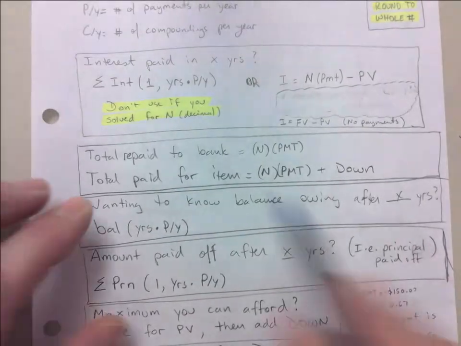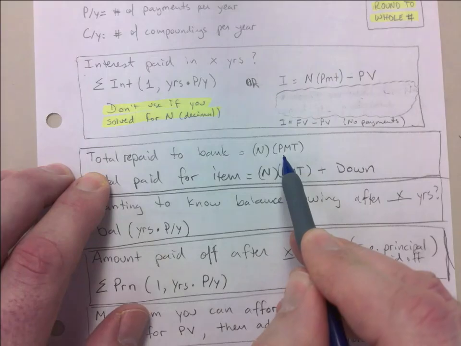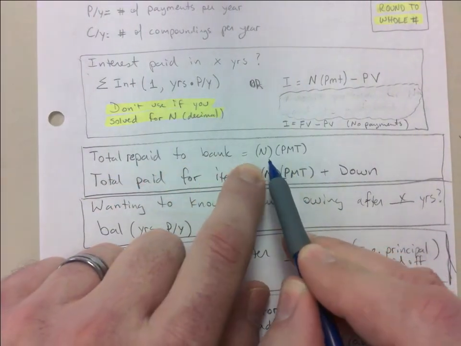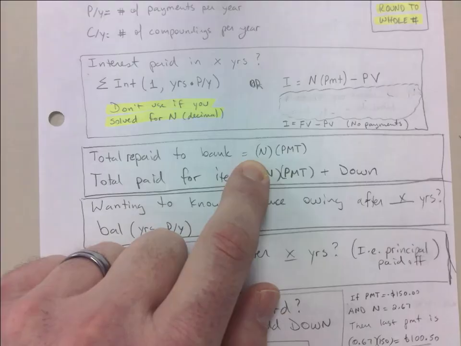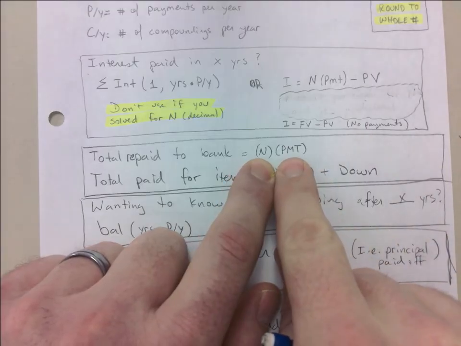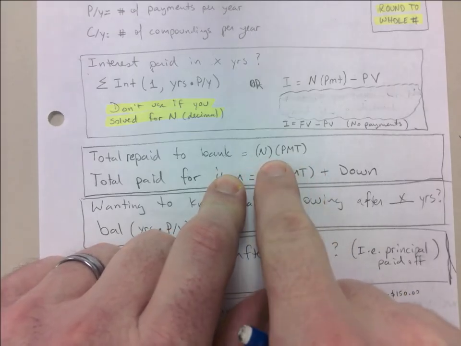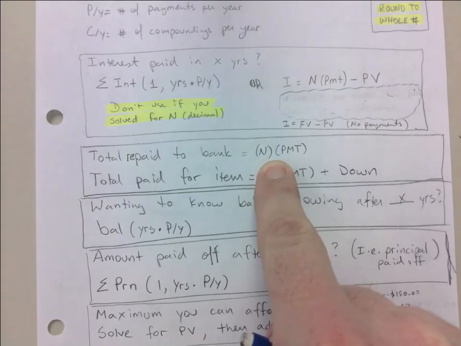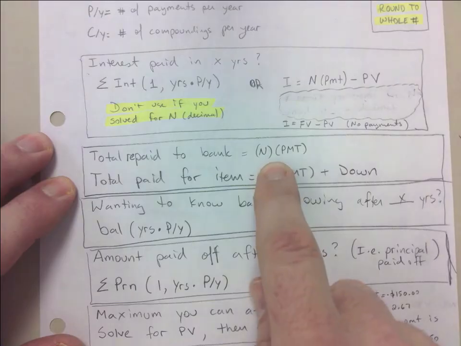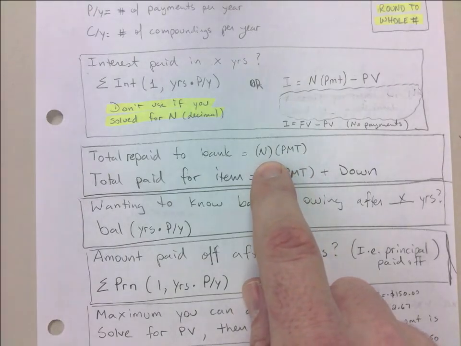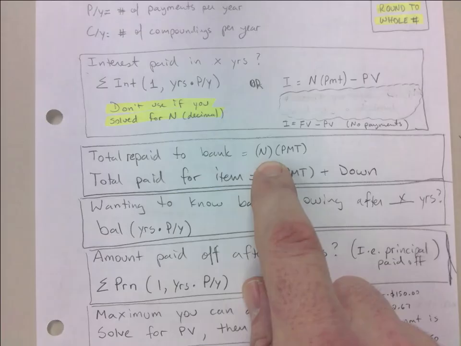Additionally, does this one make sense to you? Total repaid to the bank. If you take N, which is our total number of payments, and multiply it by whatever the payment is, that's how much you will have repaid them in total by the end of the loan. You will always pay back more than what you borrowed.